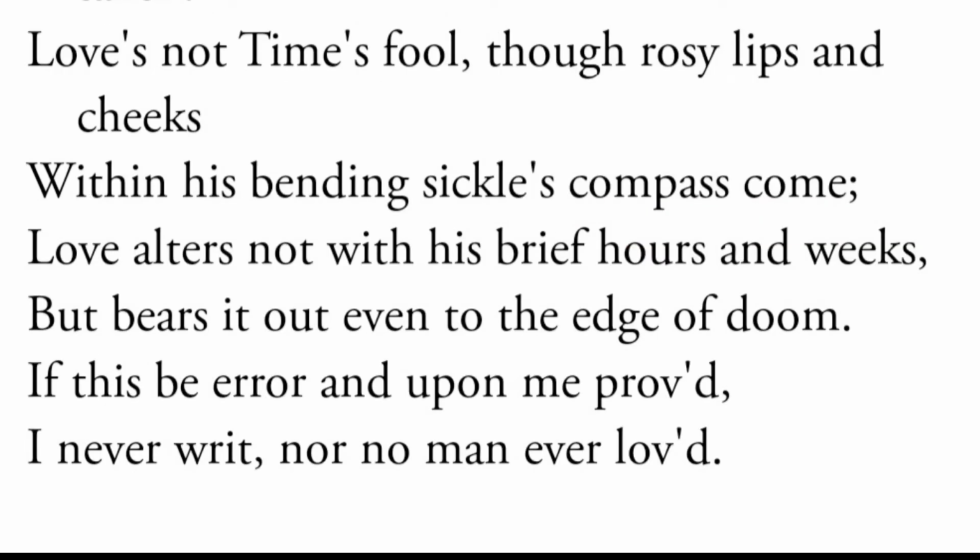Love's not time's fool, though rosy lips and cheeks within his bending sickle's compass come. Love alters not with his brief hours and weeks, but bears it out even to the edge of doom. Time cannot fool love. In other words, here he's trying to say that true love cannot be fooled by time.